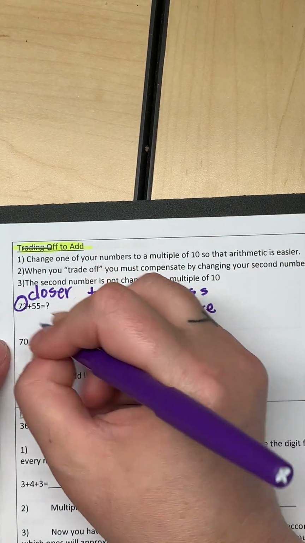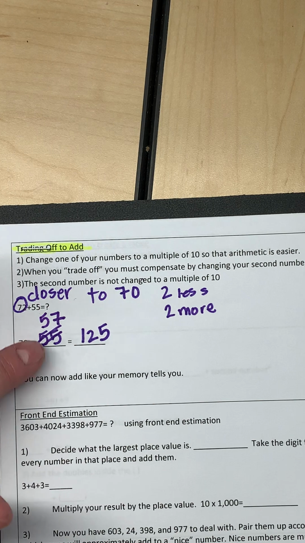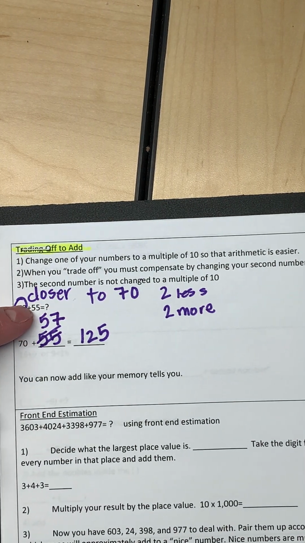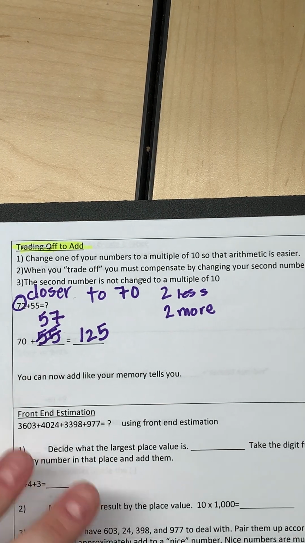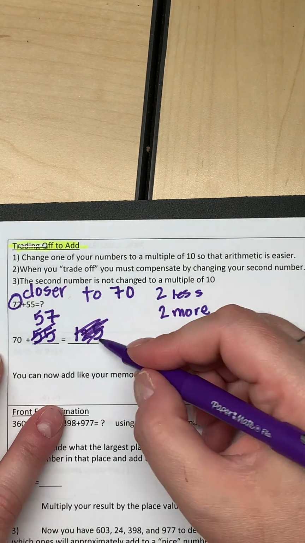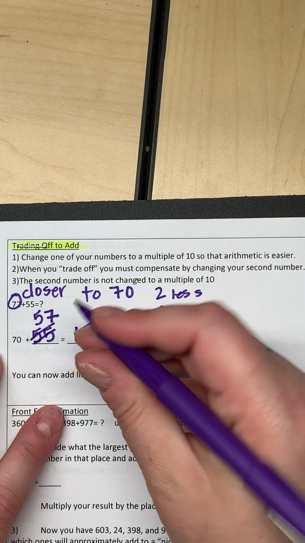So this second number is actually going to become 57. So the first number, you change it to a 10. The second number, you do the opposite of whatever your change was. So now 125 is no longer right. Now it's 70 plus 57 is 127.